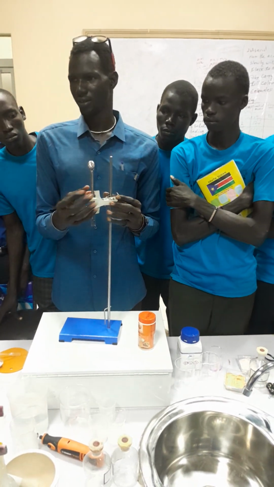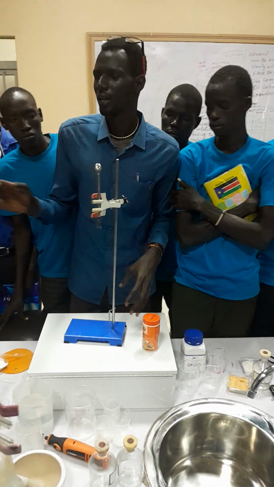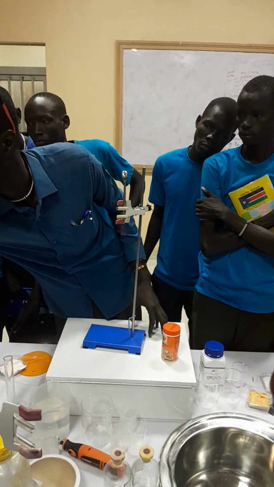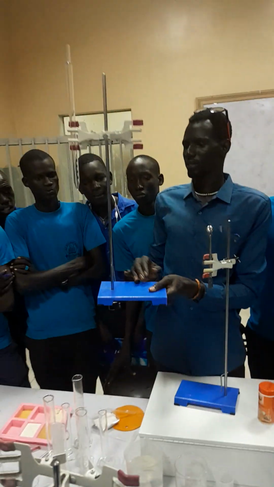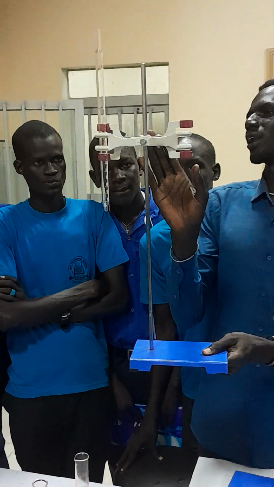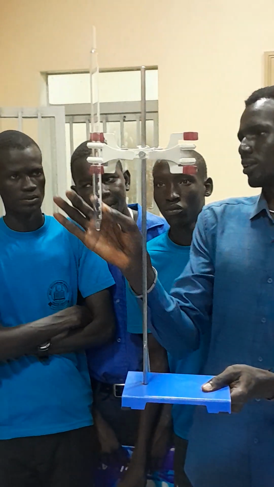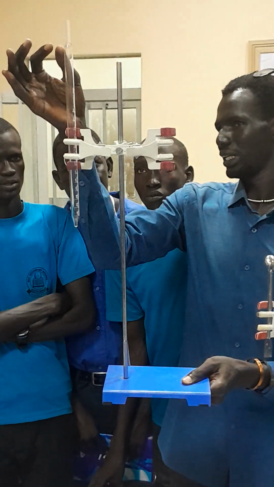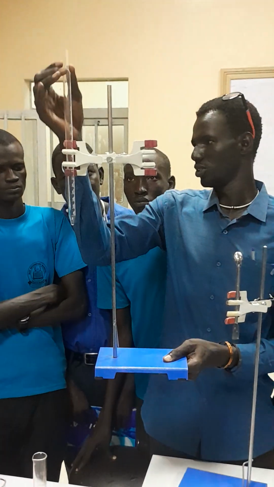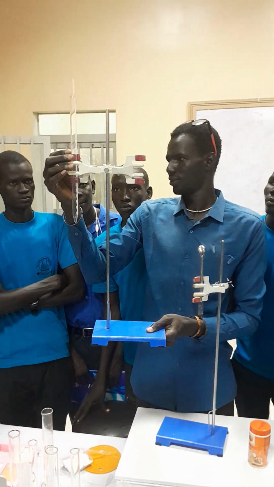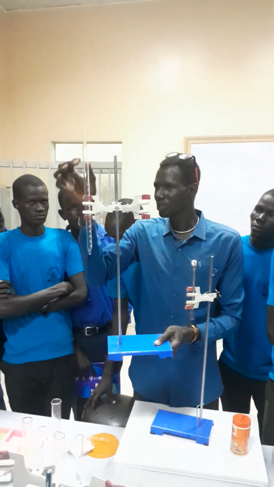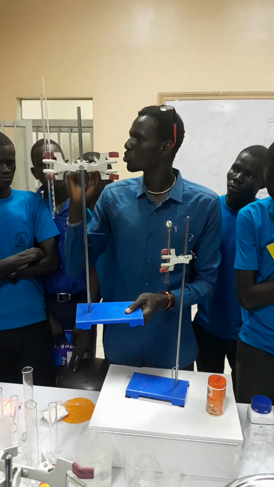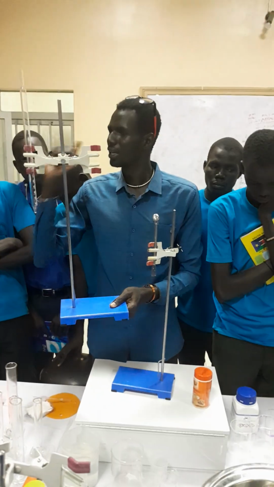The function of the clamp is for holding. Now here, you see this? This is the base, this is the stand, and this is the clamp. And this is what? The burette. So the device that we talk about, this is what? The burette. It is used for measuring accurate volume of liquid.